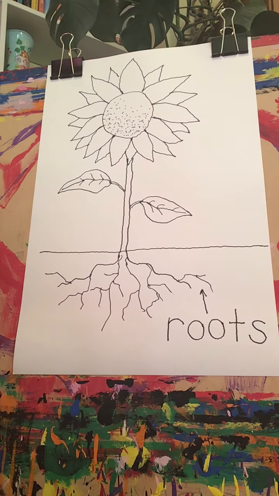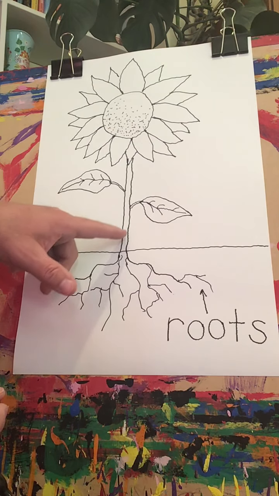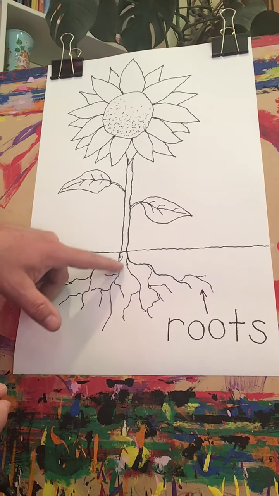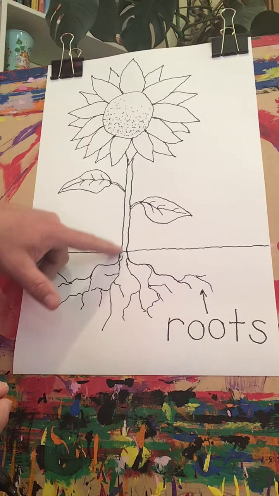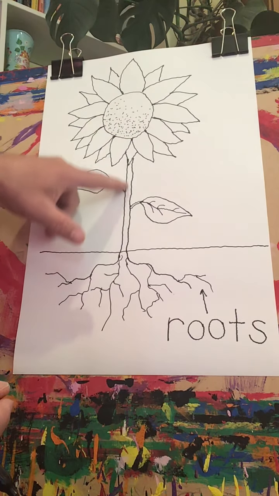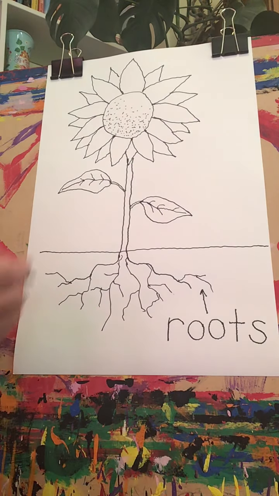Perfect. Now, we remember what this part was, right? This is the part that takes up all the nutrients in the water up to the flower, up to the leaves, and like that. That is the stem.